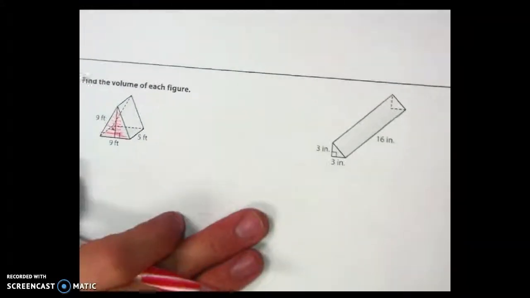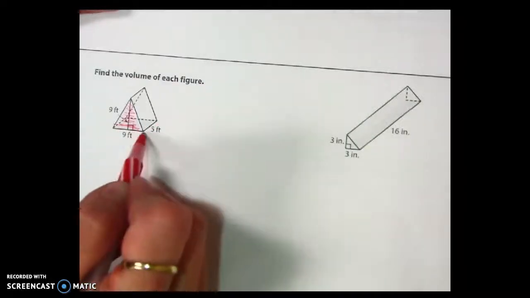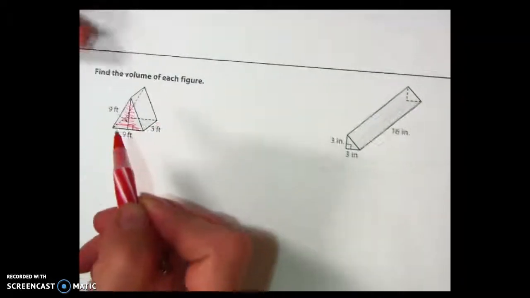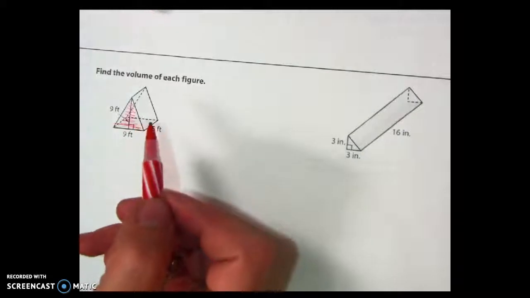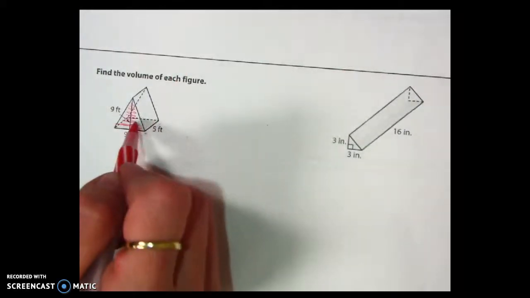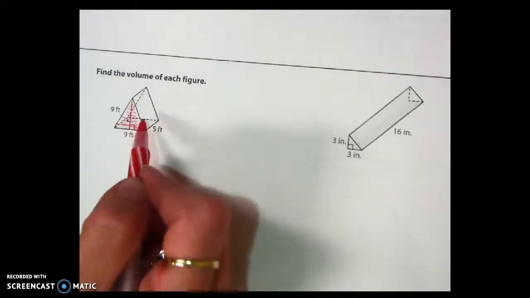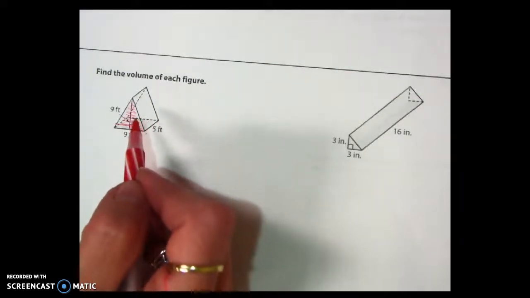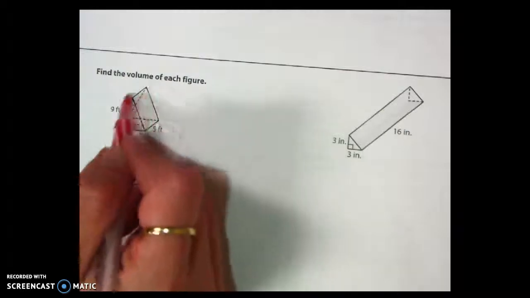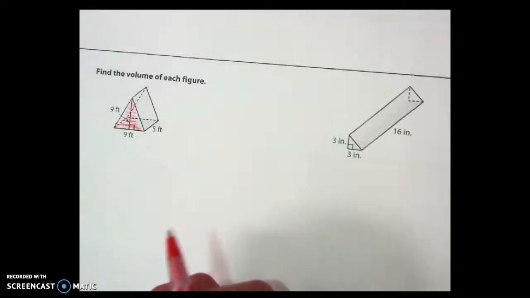So that's a common misconception that the 9 and the 5 are the 2 that you're going to use on the base. Remember, the base doesn't always have to be on the bottom. If this is a triangular prism, then the bases are the 2 triangles. They're the 2 that are parallel to each other. The bottom here doesn't have anything parallel to it.